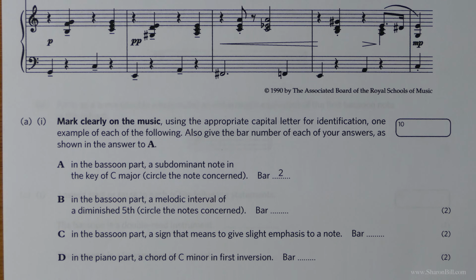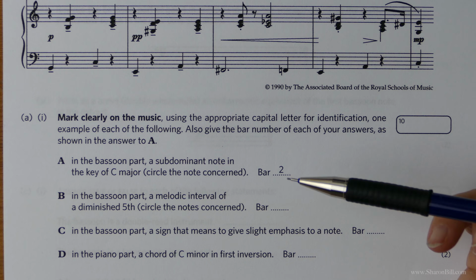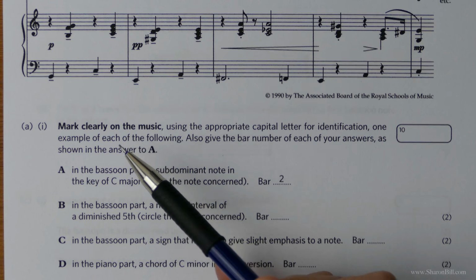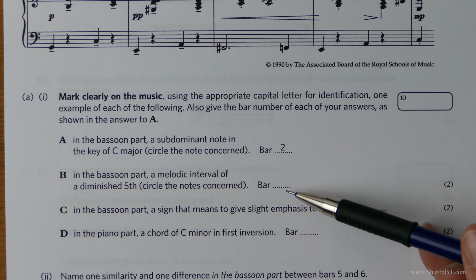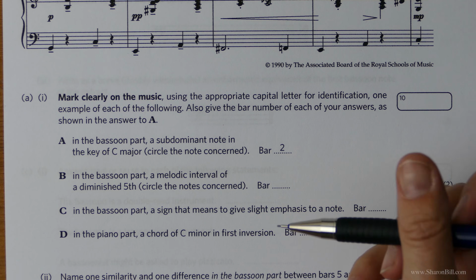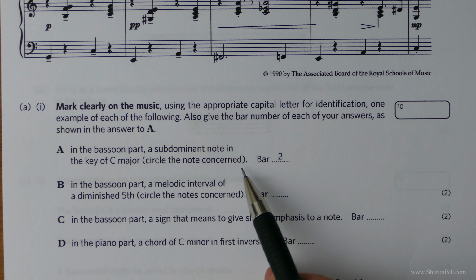Now the questions, be careful how we're asked to answer these questions. We have to not only give the bar number, but we have to mark clearly on the score. So we've got to annotate the score where we find the answers, as well as giving the bar number to direct us to that answer. They've given us this first example here.